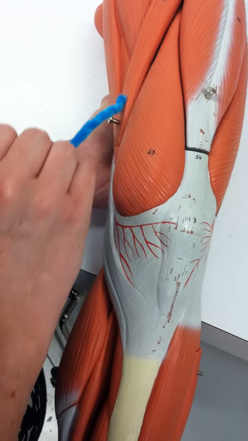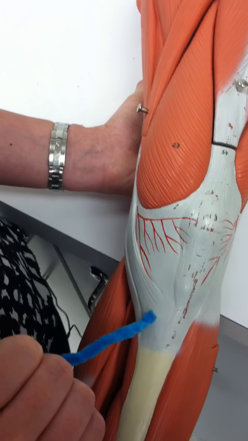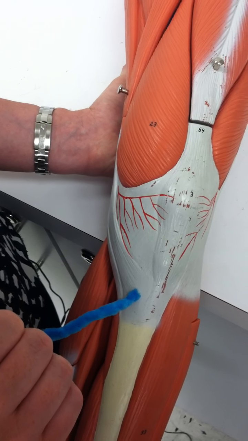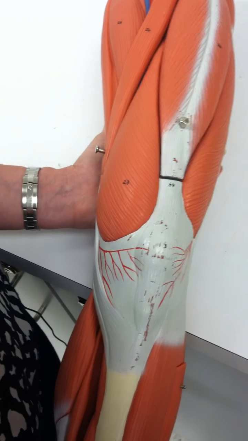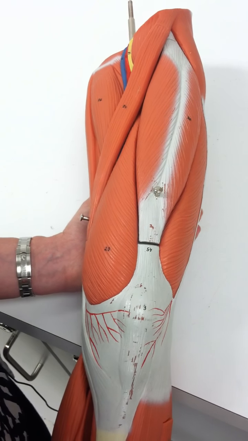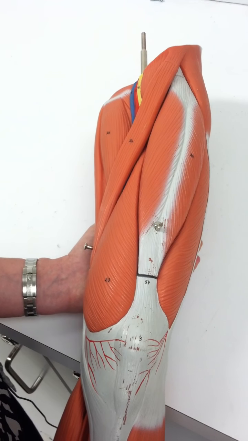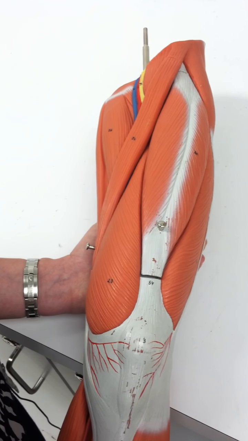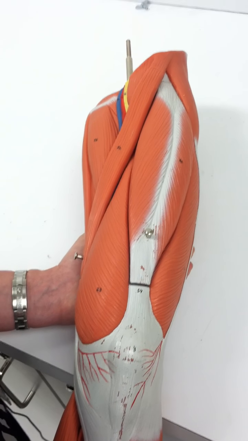So if you follow this Sartorius tendon along here, we can see that it actually inserts on the medial tibia. The action of the Sartorius are the three actions that allow us to sit cross-legged, and it's also sometimes called the Tailor's muscle. So the Sartorius's three actions are flexion of the knee, external rotation of the femur, and abduction of the femur.